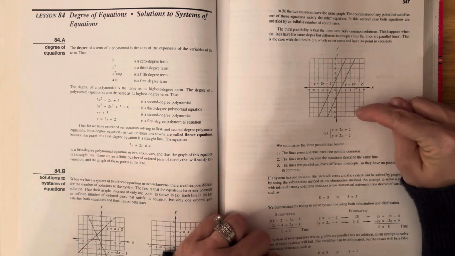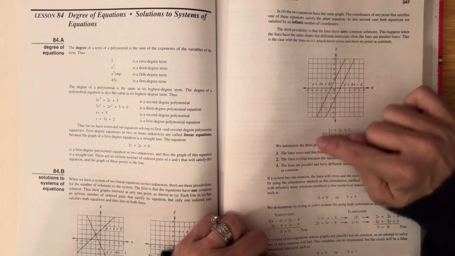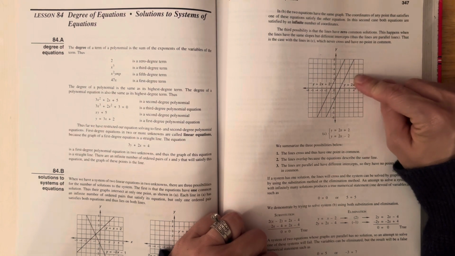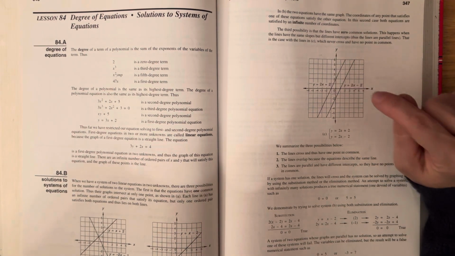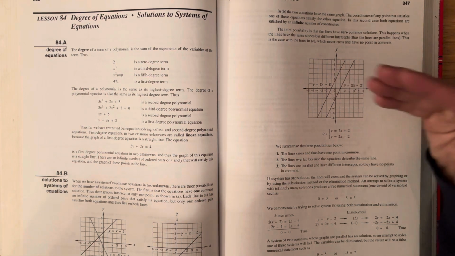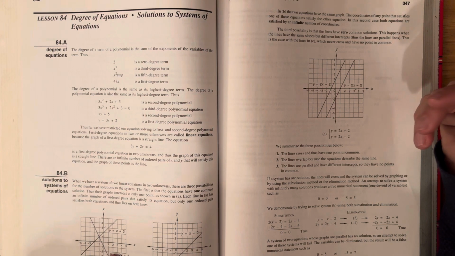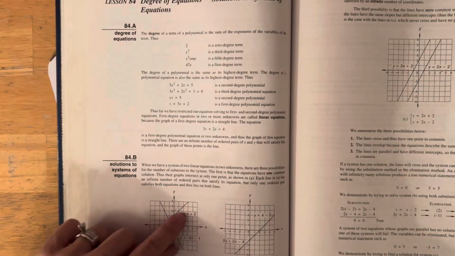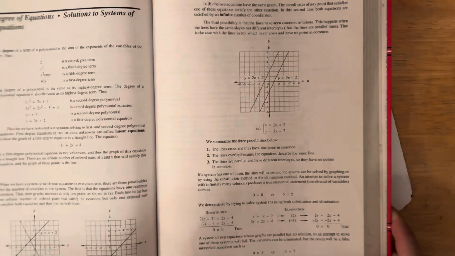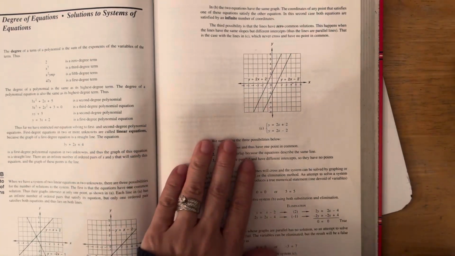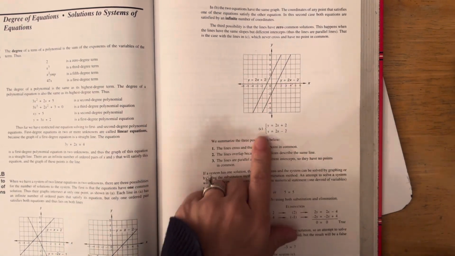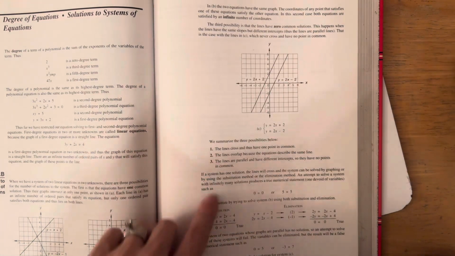And then the third possibility is that the lines have 0 common solutions, and you should recognize these 2 lines here as parallel. This happens when the lines have the same slope, and remember, same slope means parallel, perpendicular, opposite. If you look over here, these are perpendicular because they have the reciprocal of opposite signs. Okay, so in this example of C, no points are in common, no matter how far we go.